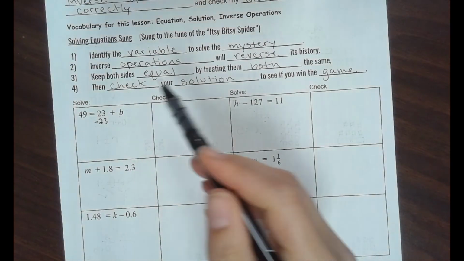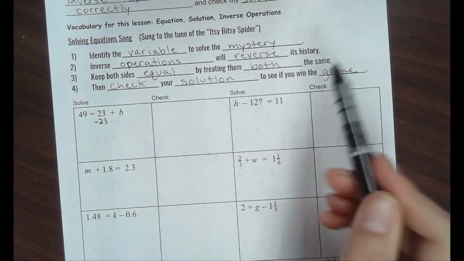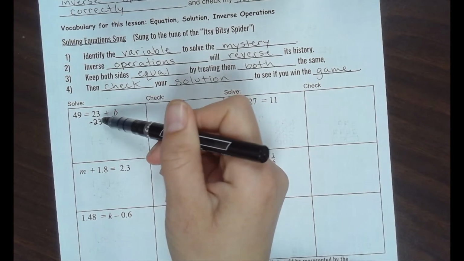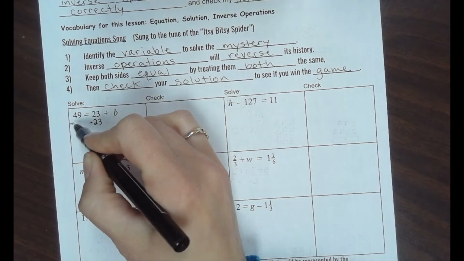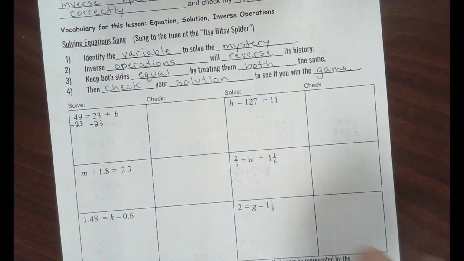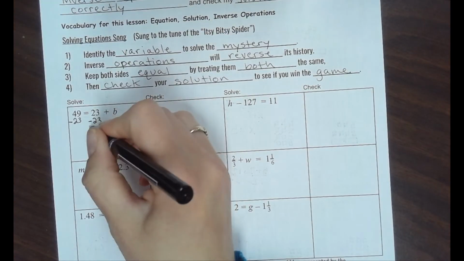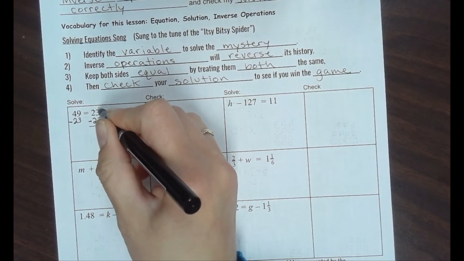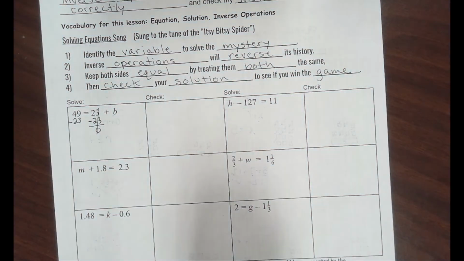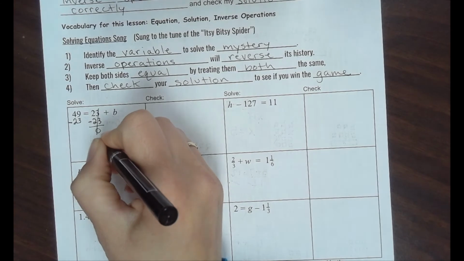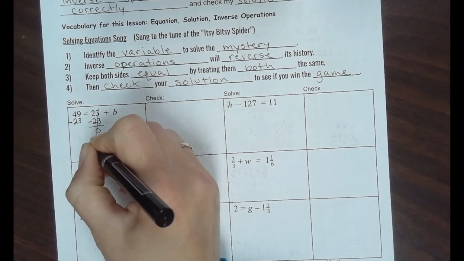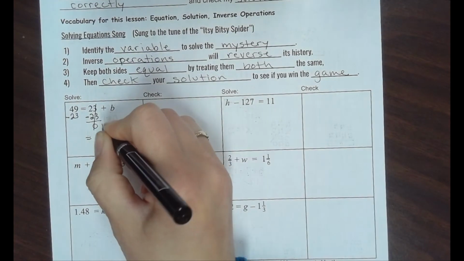Now, keep both sides equal by treating them both the same. So if I minus 23 from this side, I have to also minus 23 from this side. Okay, let's do our work. 23 subtract 23 gives me 0. That's exactly what I wanted. I want it to go away. It's like it never happened. So, before they added it to b, what was b? So see how I have b only on this side because I would have had 0 plus b here.